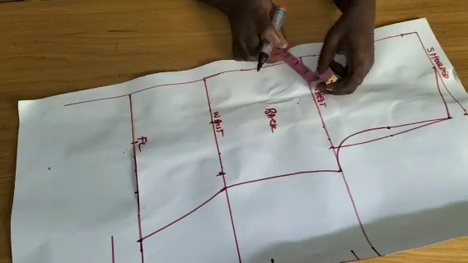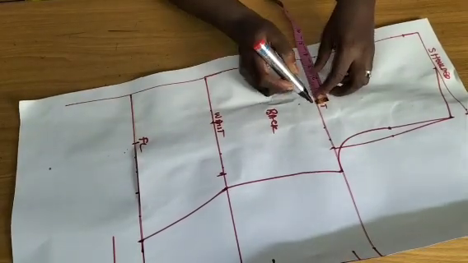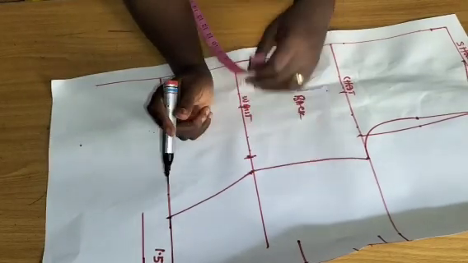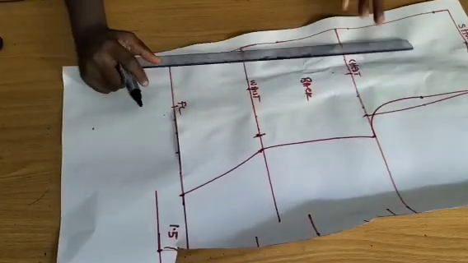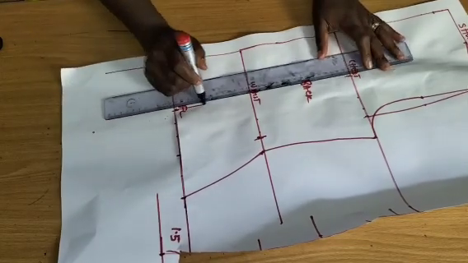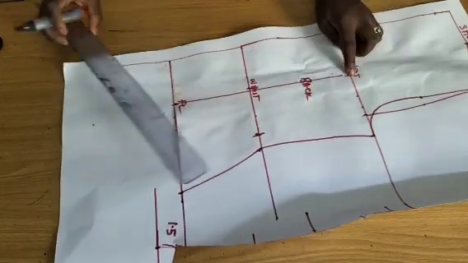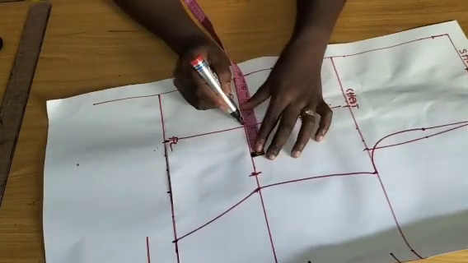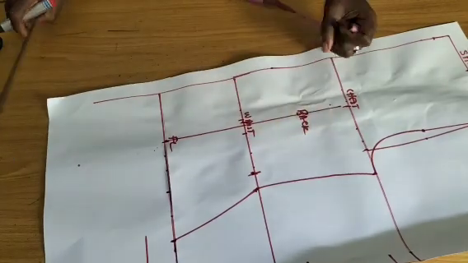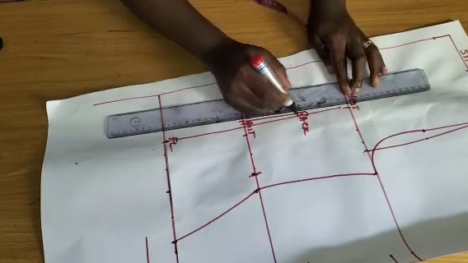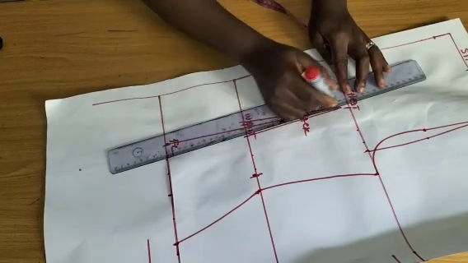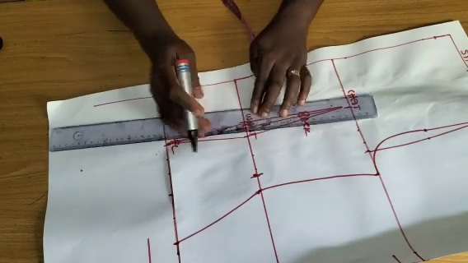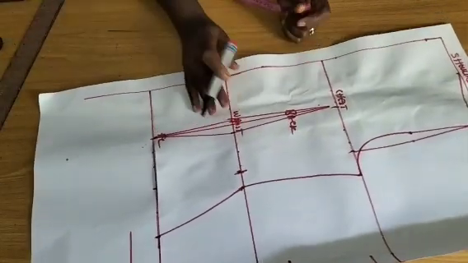You can also use your bust span measurement. So I'll mark 3.5. Here you can see I added 1 inch because the dart for the back is 1 inch. Just go ahead and mark this line from here to here. Come down by 1 inch on the chest line. Then input your darts. This time around the dart is half an inch, so mark it this way, that way, this way, and that way. So we have our dart.